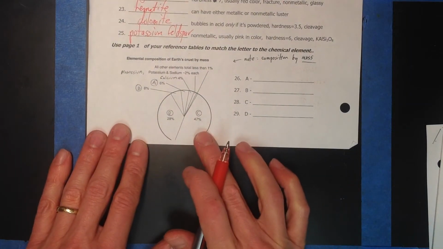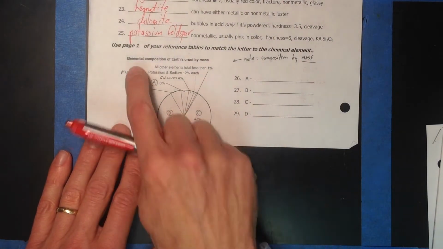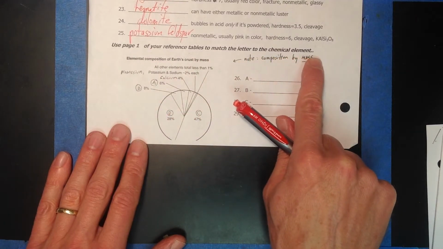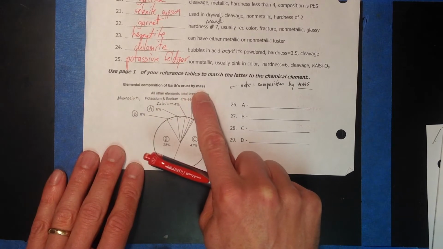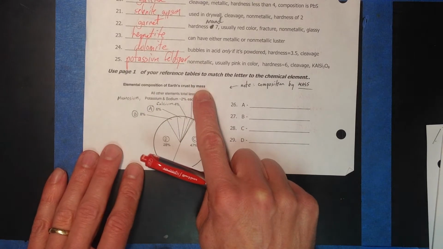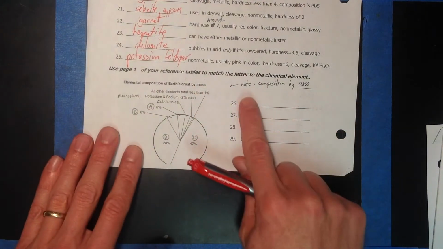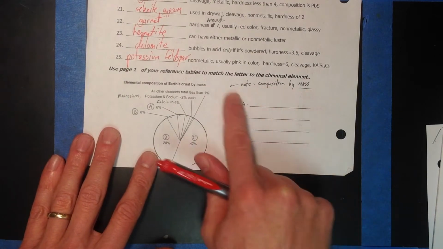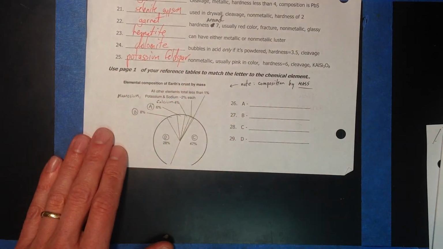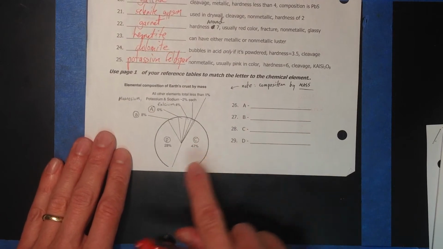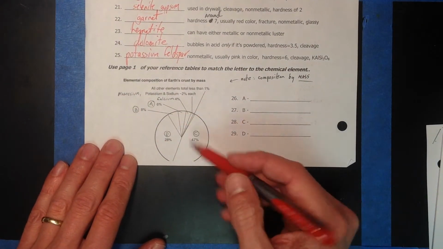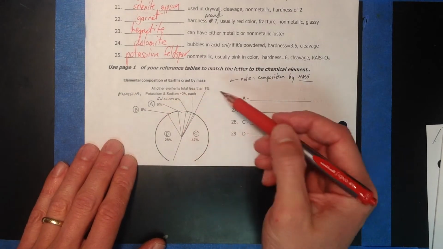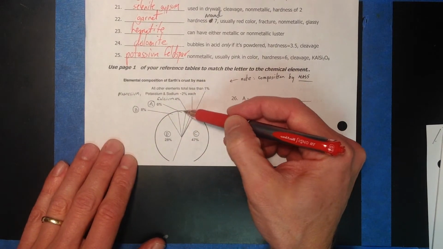This here is where people get stuck. Use page 1 of your reference table to match the letter to the chemical element. Elemental composition of Earth's crust by mass. Mass is by weight, as opposed to volume, which is how much space it takes up. I added a note, composition by mass, because oftentimes people don't read this thoroughly enough. So A, B, C, D, this is the pie chart of what Earth's crust is made of. A is 6%. What makes up 6% of Earth's crust?